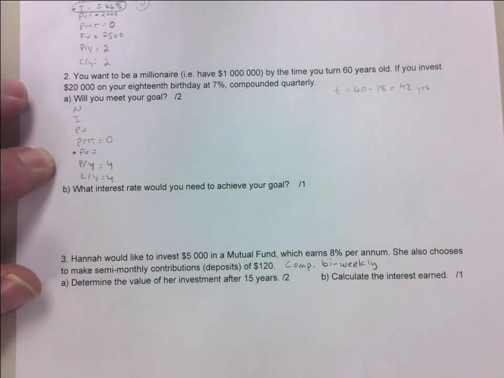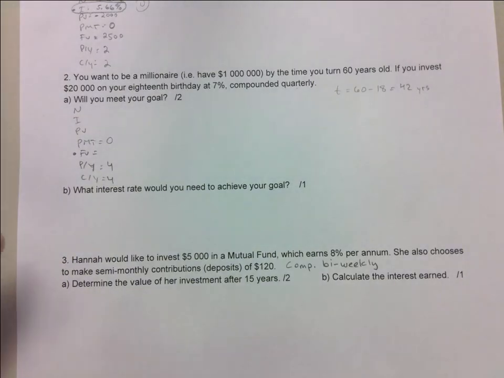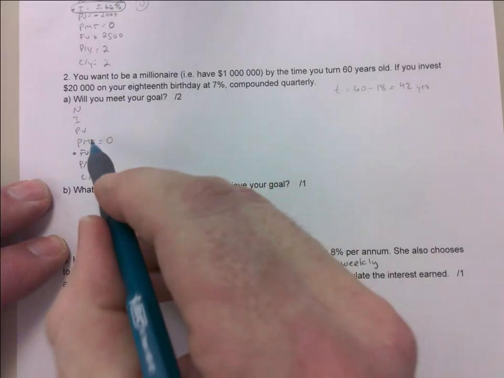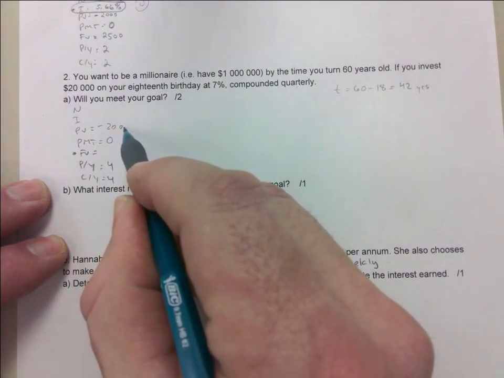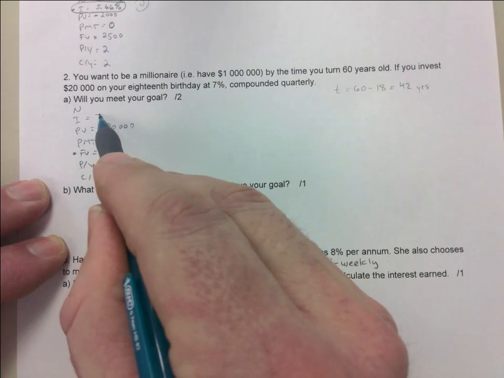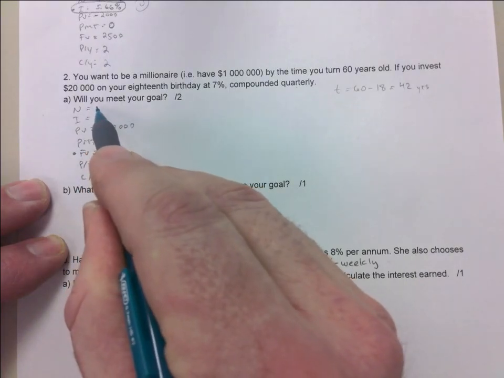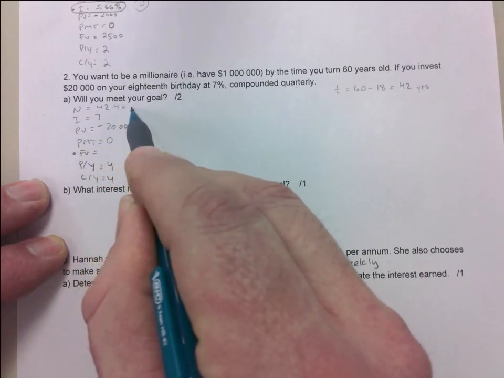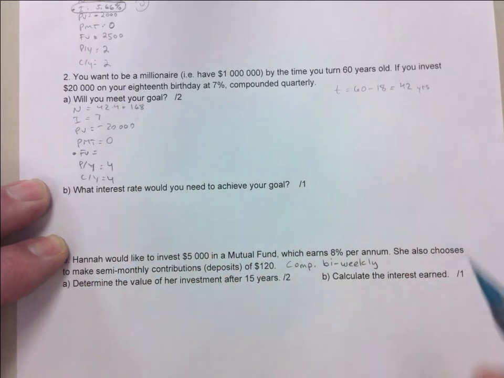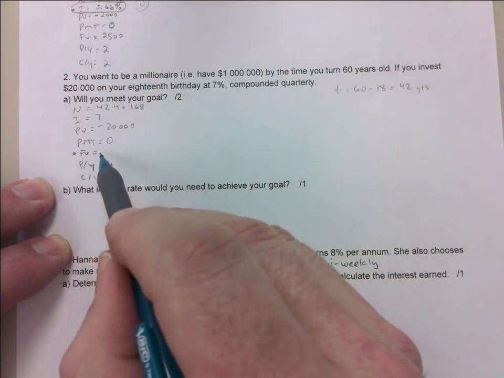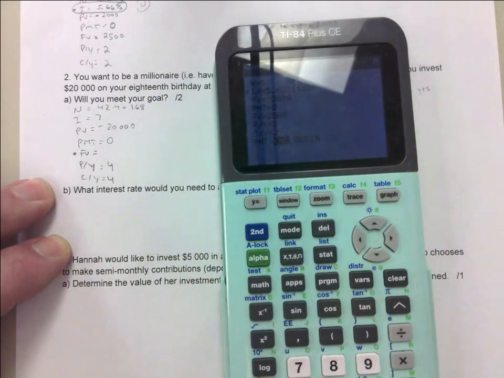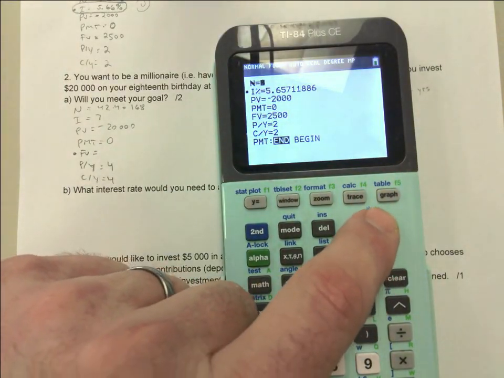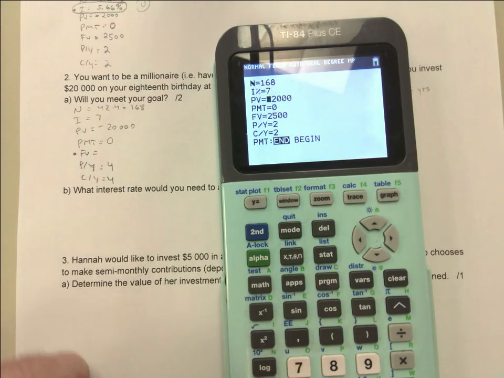I know you might have said, oh, $1 million goes in there, but I'm going to see if I can meet my goal if I put $20,000 in at an interest rate of 7%, and 42 times 4 is what I put in here. That would be 168. Okay, so I'm going to solve for it, and when you solve, let me bring that up. This is 168, this is 7, negative 20, sorry.